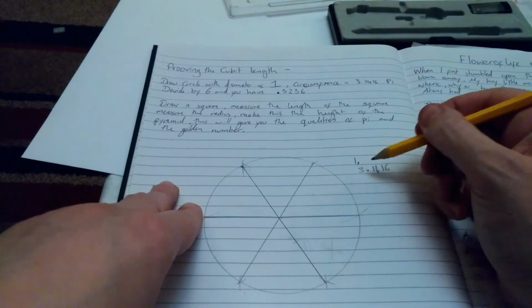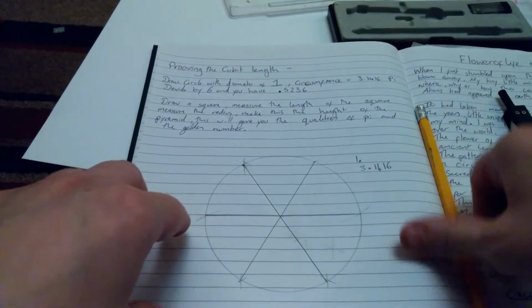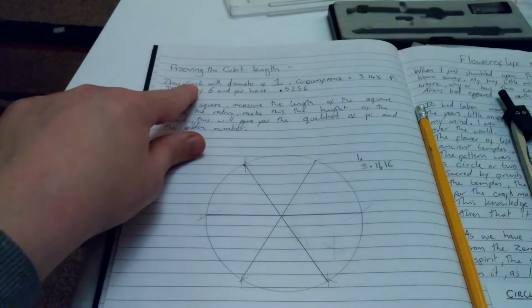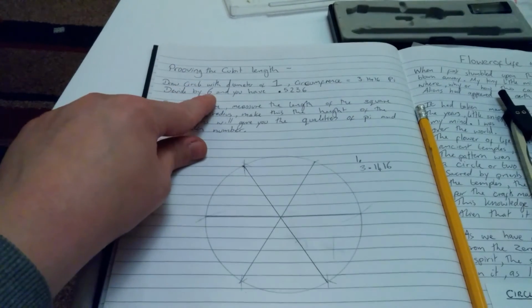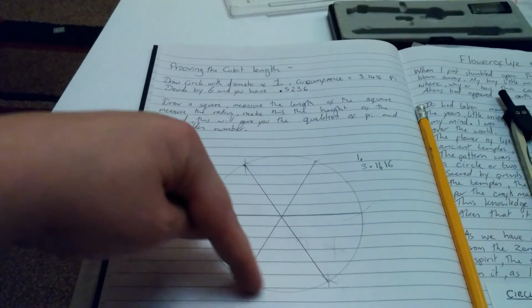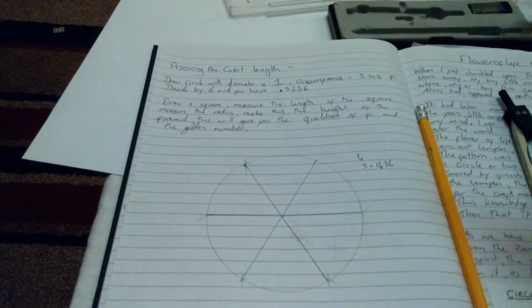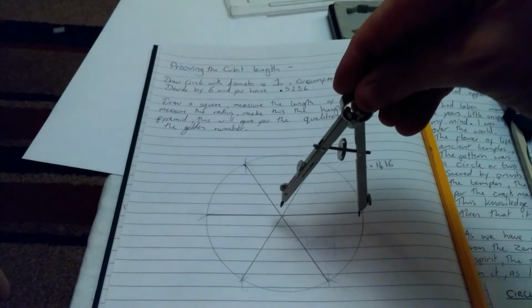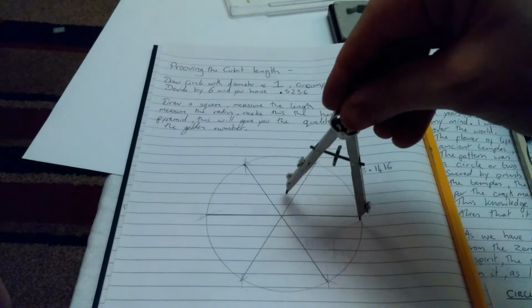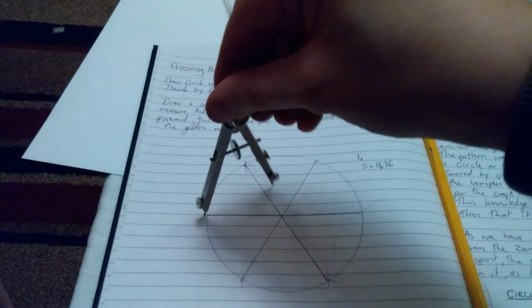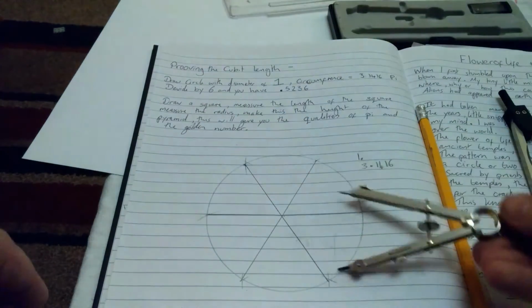So pi of the circle is 3.1416. And then what we need to do is divide it by 6, the sections that are created by the compass, wherever you have put it. This is how it's marked out, this is what it does.